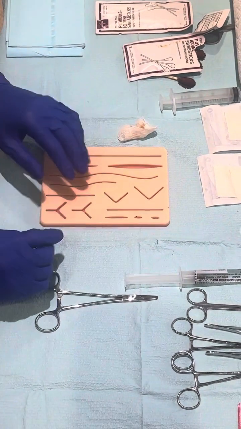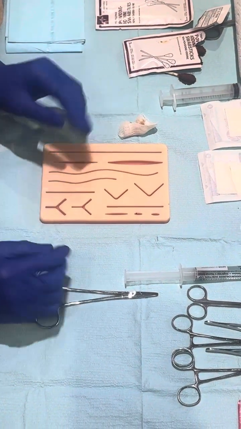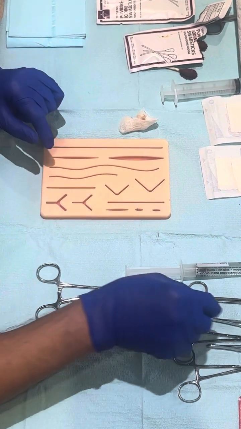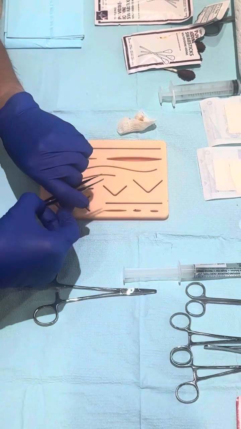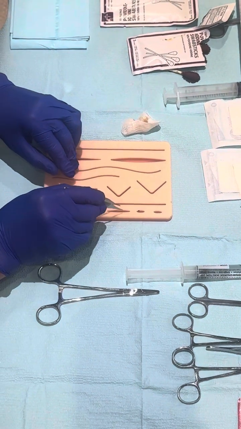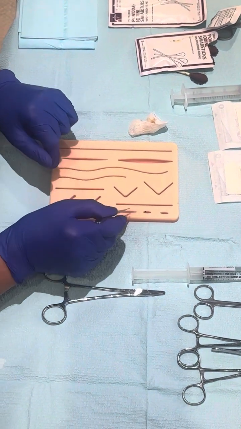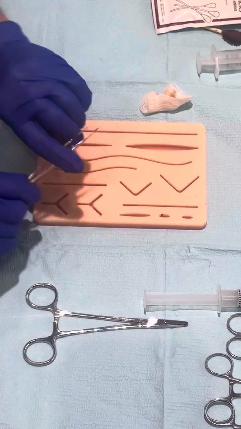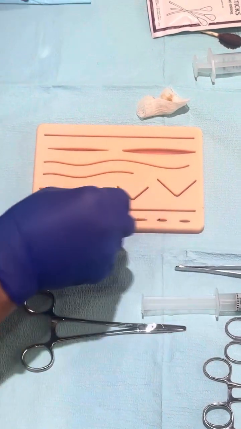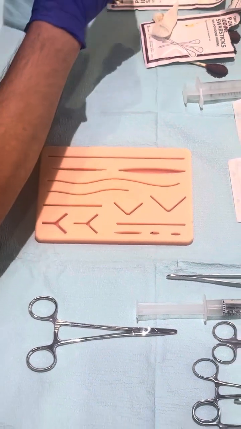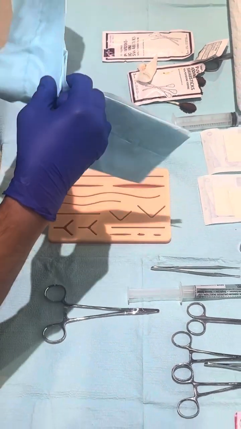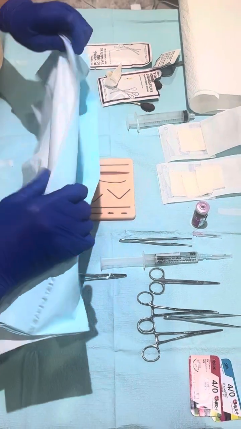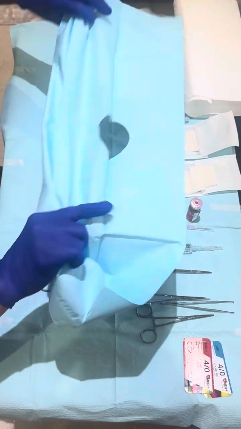Assuming all the anesthesia has been provided, then you wait for a few minutes until the area is numb. Sometimes what you normally do is just to check if the patient still feels it using your forceps. If the patient doesn't feel it anymore, the next thing you will do is cover the area where you're going with the wound with a sterile drape before you do the procedure.